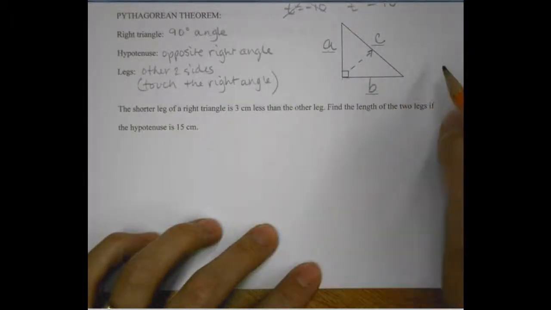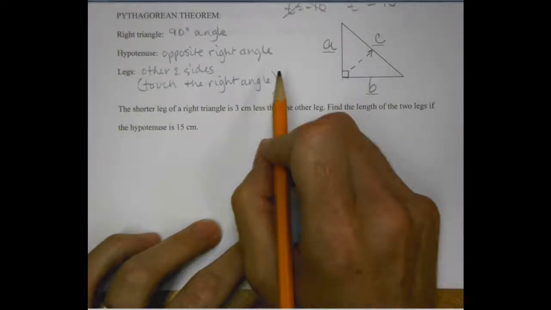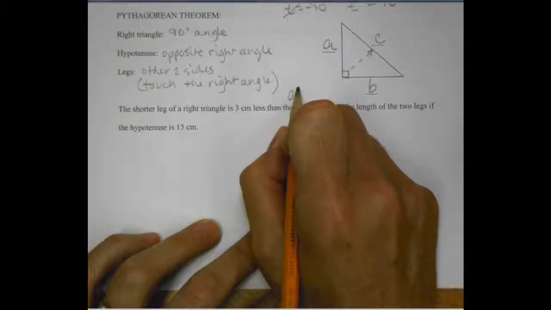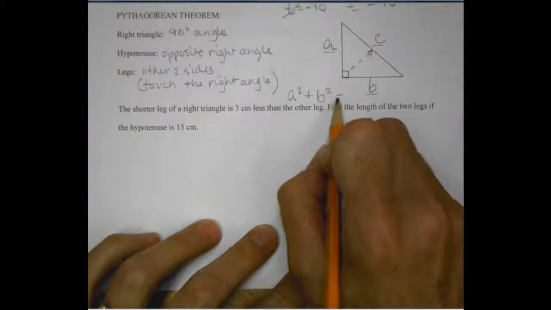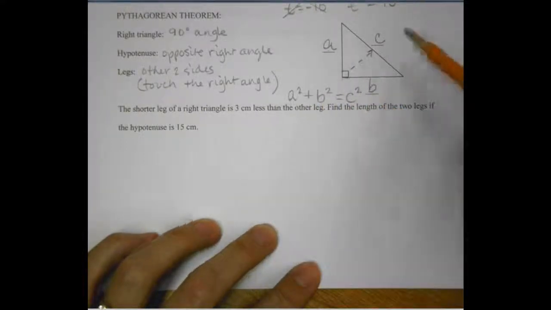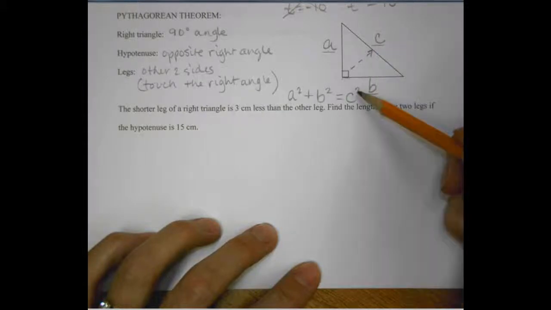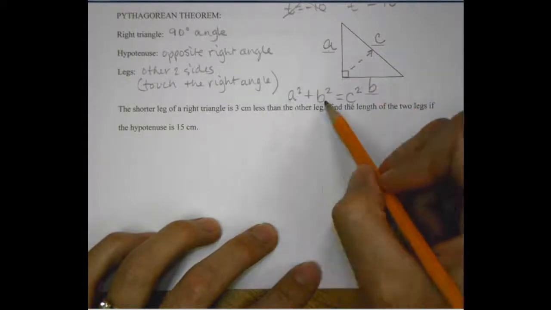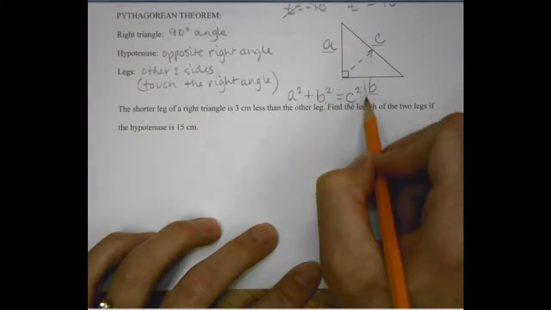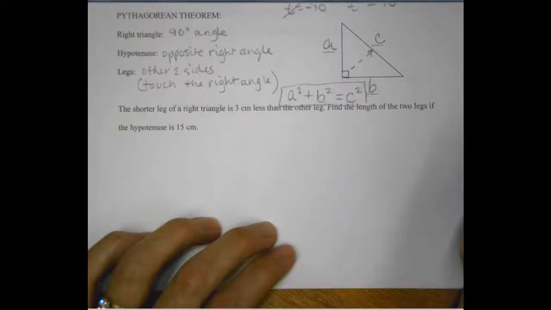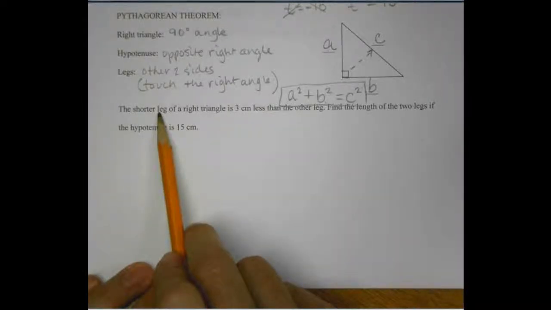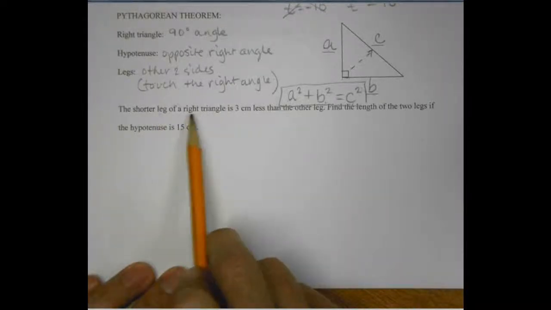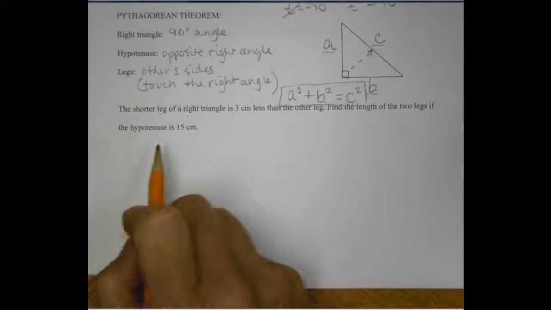And then the Pythagorean theorem itself says that if you take A and square it, add B squared, it will equal C squared. So your hypotenuse is on its own on the right hand side, and the two legs are being squared and added together on the other side. So this is the Pythagorean theorem. And if we look at this word problem using a right triangle, we will need to use this Pythagorean theorem. So let's see what it says.